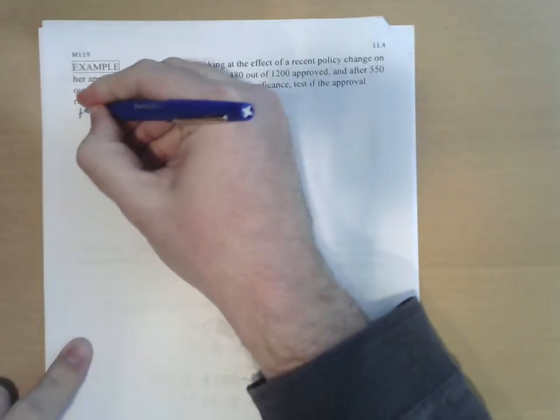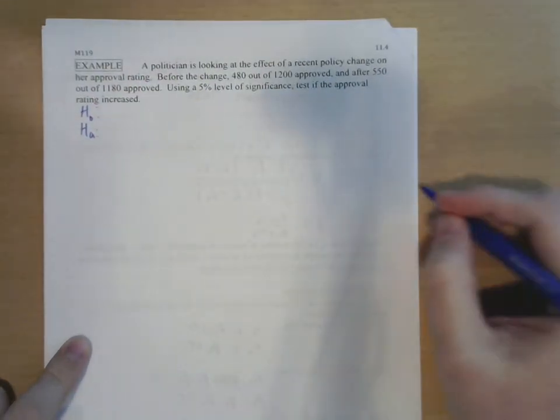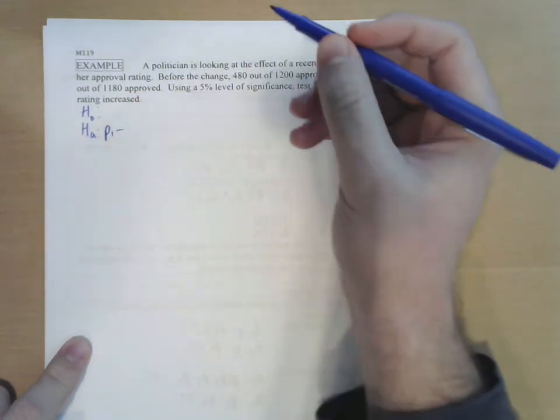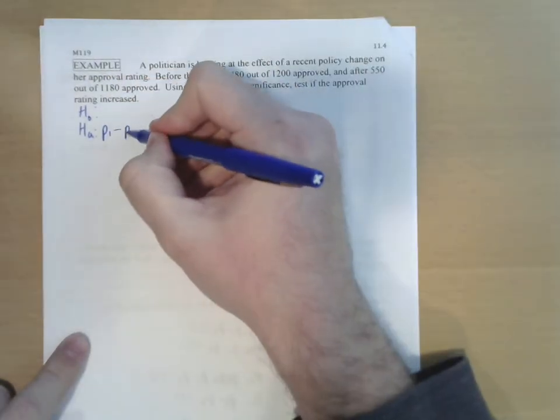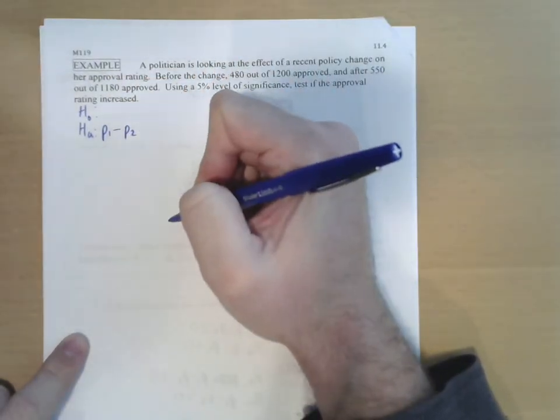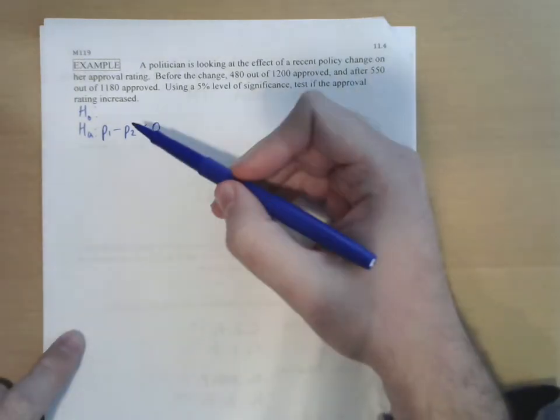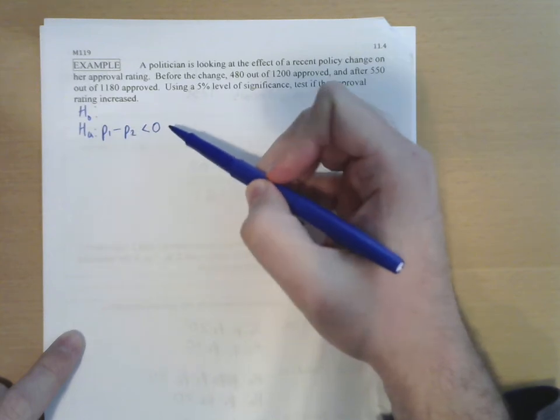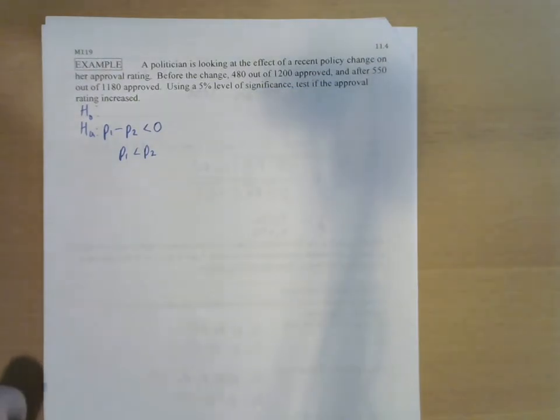So, as is tradition, we identify our hypotheses first. We are testing if there is an increase, which means we want to know if the proportion, because that's what these are, since approval ratings are usually proportions, P1 minus P2, increased. So we would look at, is it less than 0? Now, why would we look at that? Because if it increased, then P2 would be greater than P1. So you can translate this as P1 is less than P2. That would be an increase.